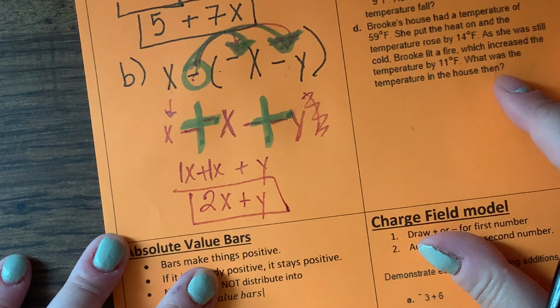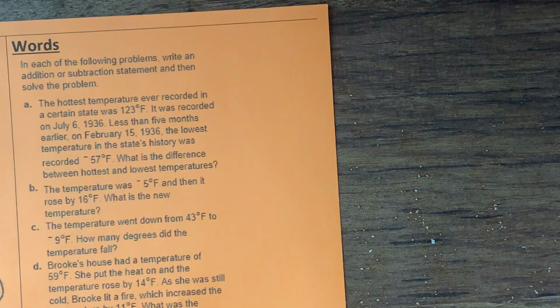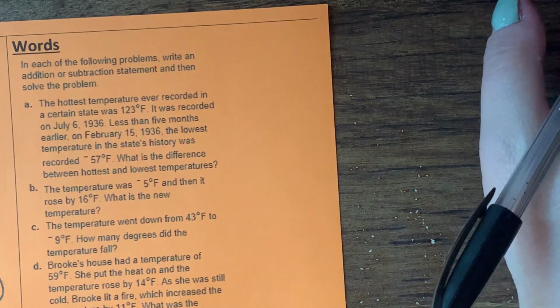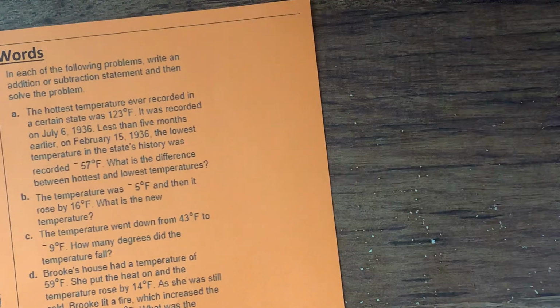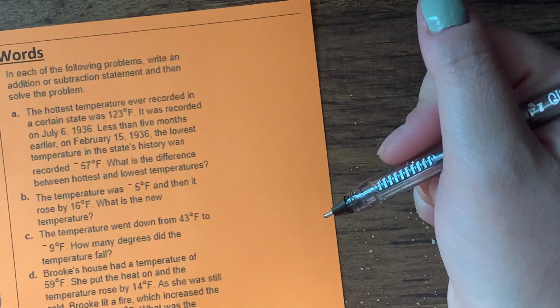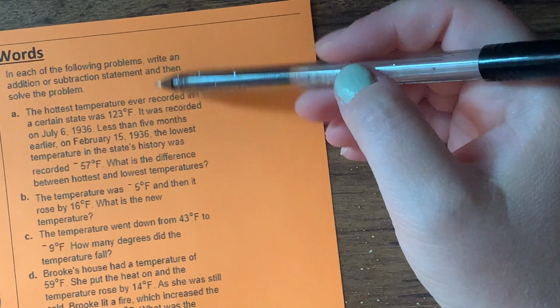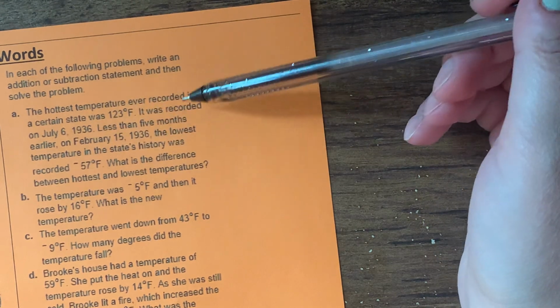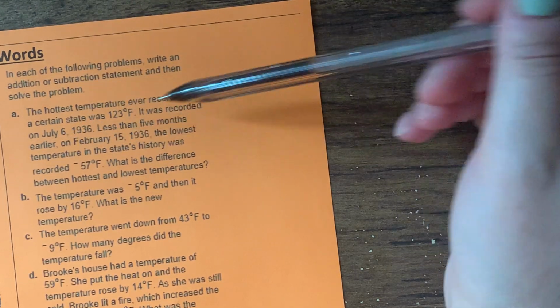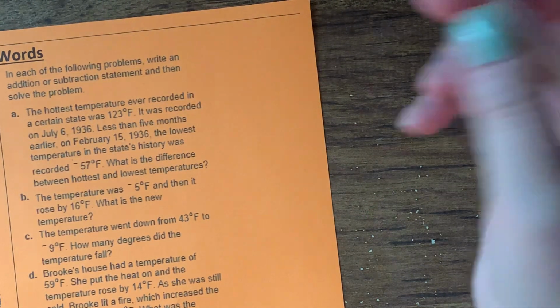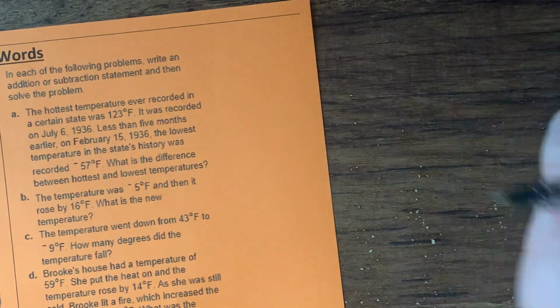Okay. Let's look at part A on these word problems. It says, in each of the following problems, write an addition or subtraction statement and then solve the problem. So it says the hottest temperature ever recorded in a certain state was 123 degrees Fahrenheit. It was recorded on July 6, 1936. Less than 5 months earlier, on February 15th, the lowest temperature in the state's history was negative 57 Fahrenheit. What is the difference between the hottest and the lowest temperatures?